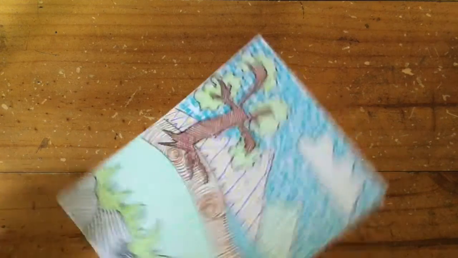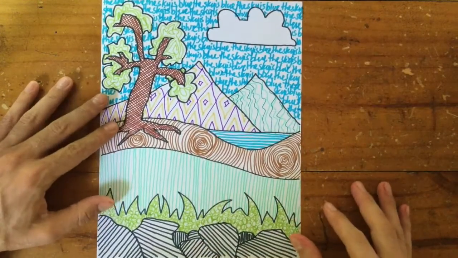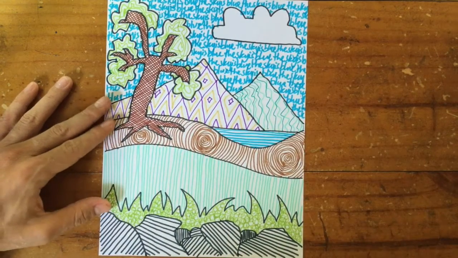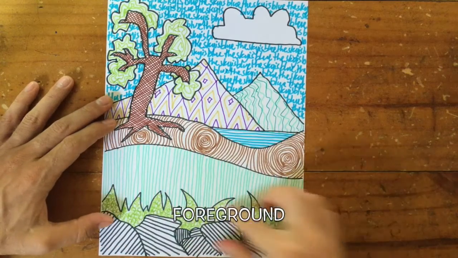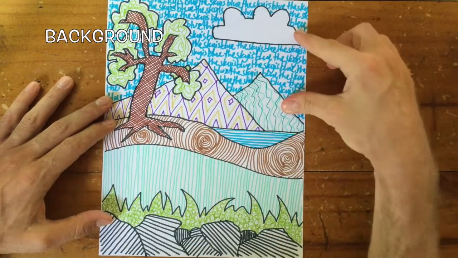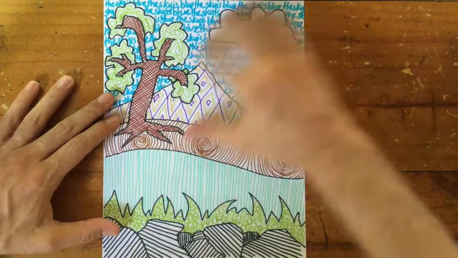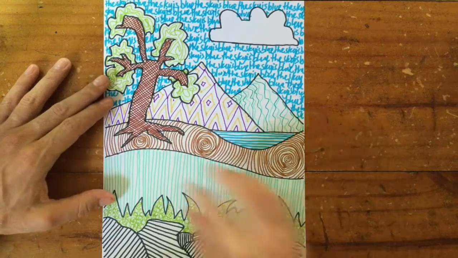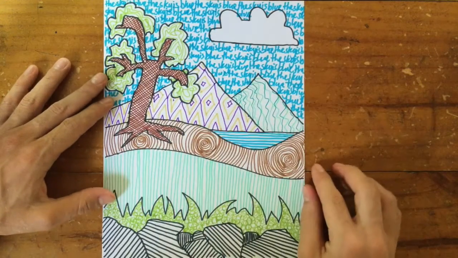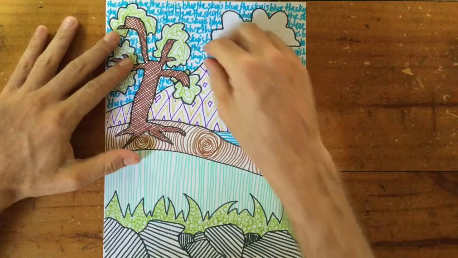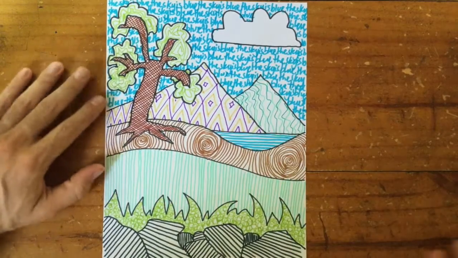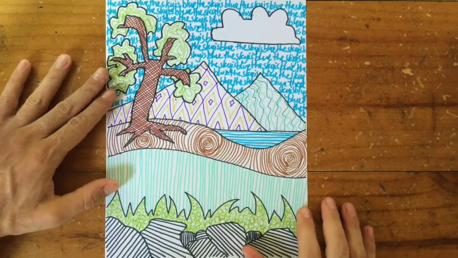So this week we're going to be showing you how to make a picture like this one. This picture is a landscape picture, and it has a foreground, a middle ground and a background. The picture has lots of different colors and also lots of different patterns and textures. We can call these textures in a picture like this, including even using writing as a texture, as you see up here. So you can follow this pretty much exactly if you want, or you can change it.